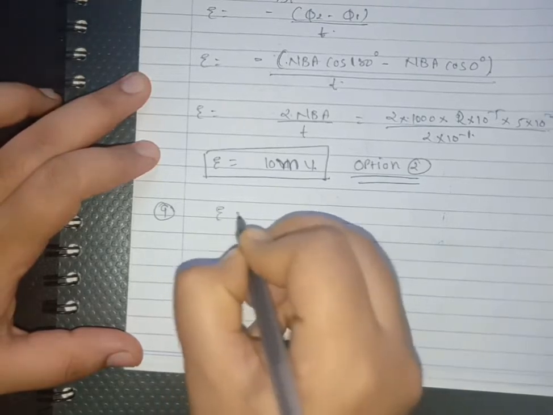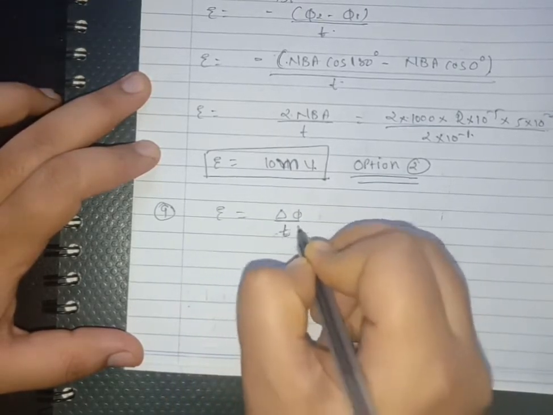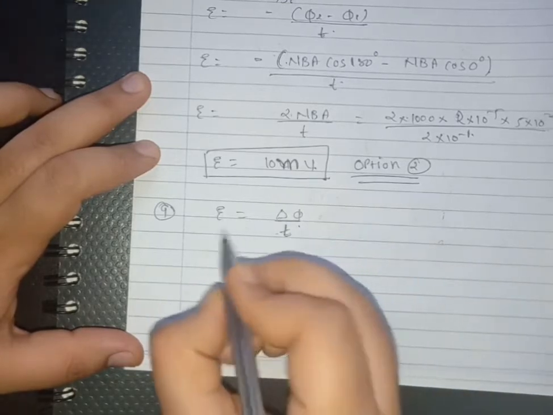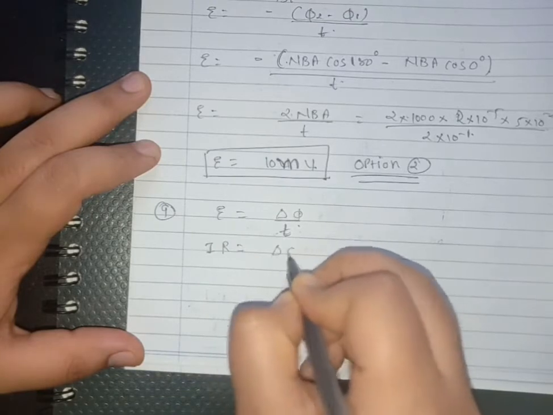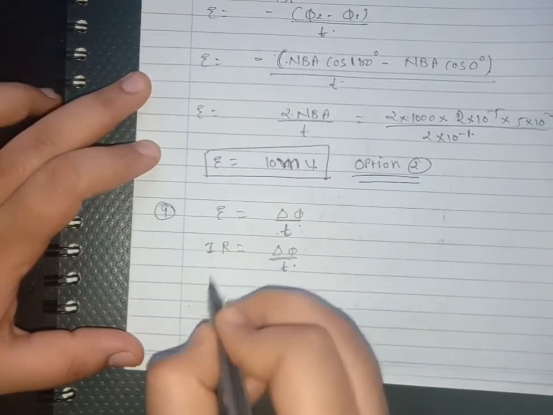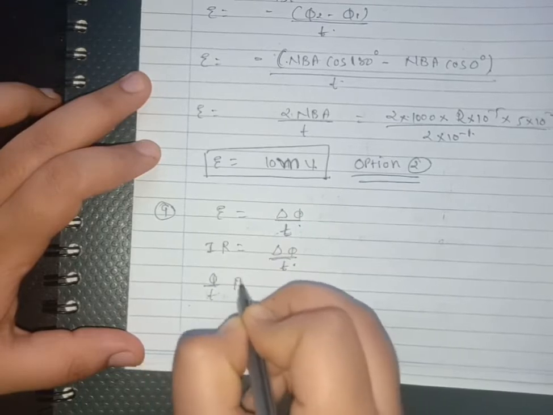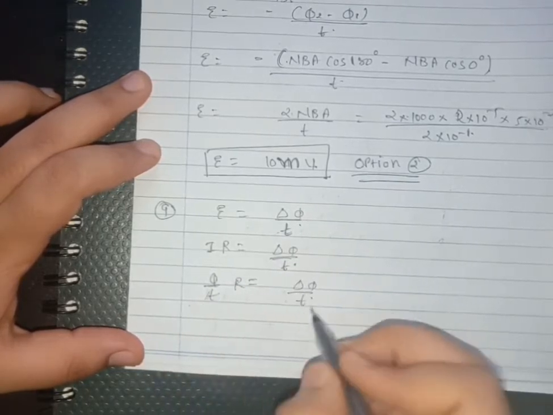Here the induced EMF is given by delta phi by t. E can be written as I into R equals delta phi by t. But I is equal to Q by t. So the equation becomes Q R by t equals delta phi by t. This t will get cancelled out.